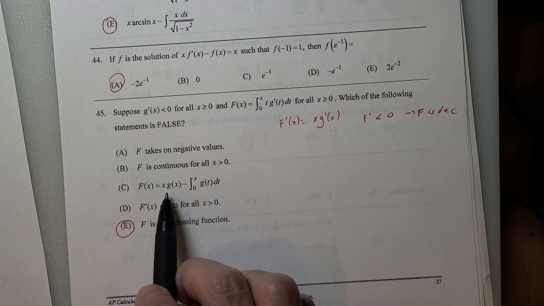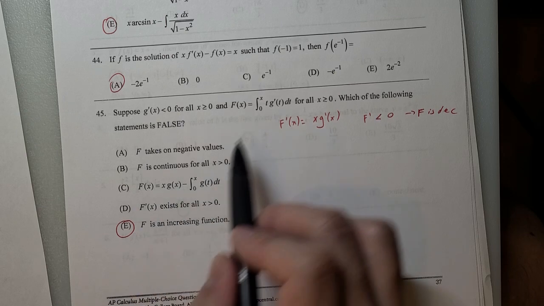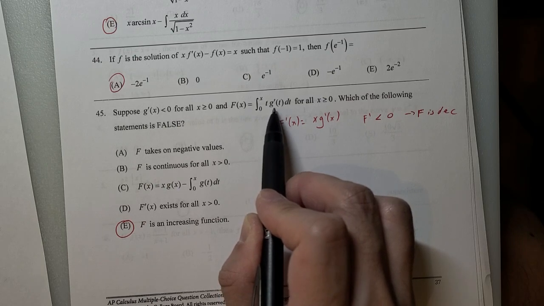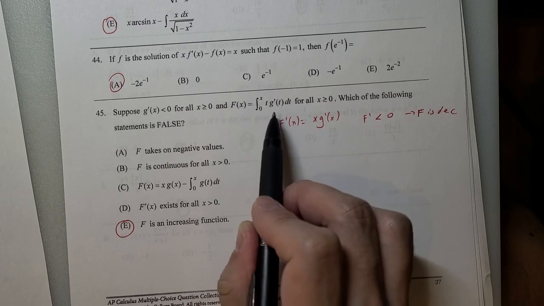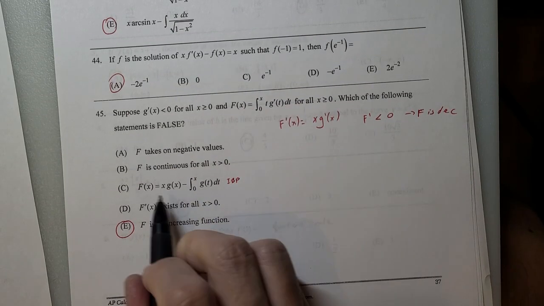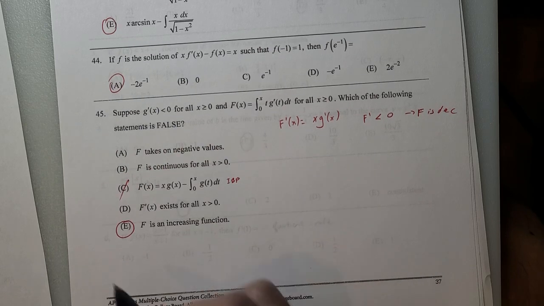X g of x. Yeah, this is probably integration by parts, right? It's uv minus integral of v du. If dv is g prime, v is g. So uv minus v. Yeah, this is integration by parts. This is the formula, so we can get rid of that.